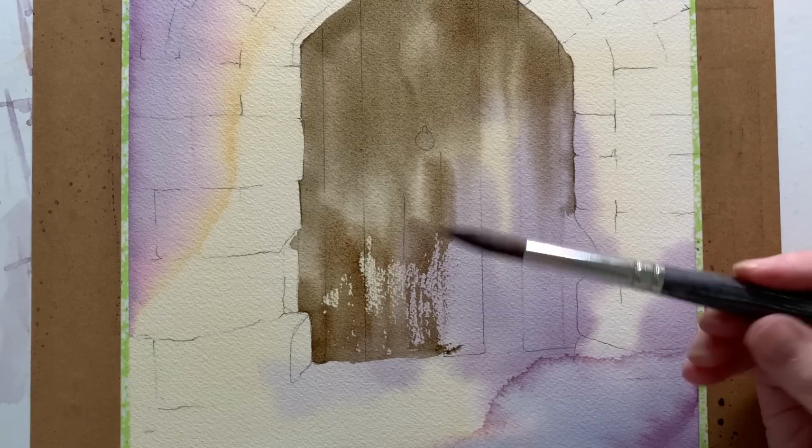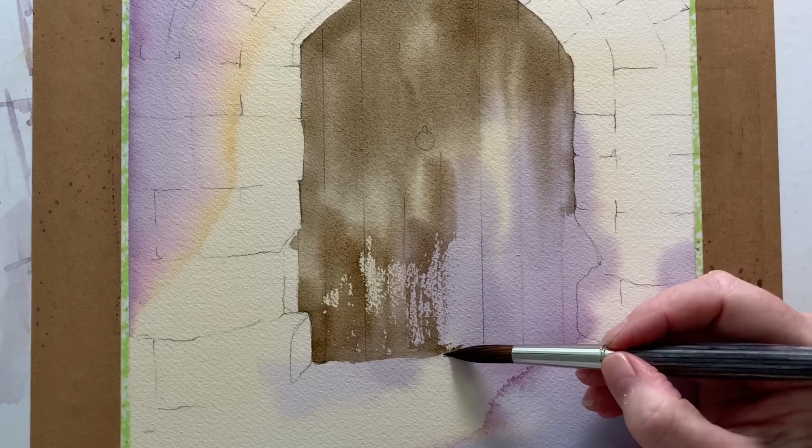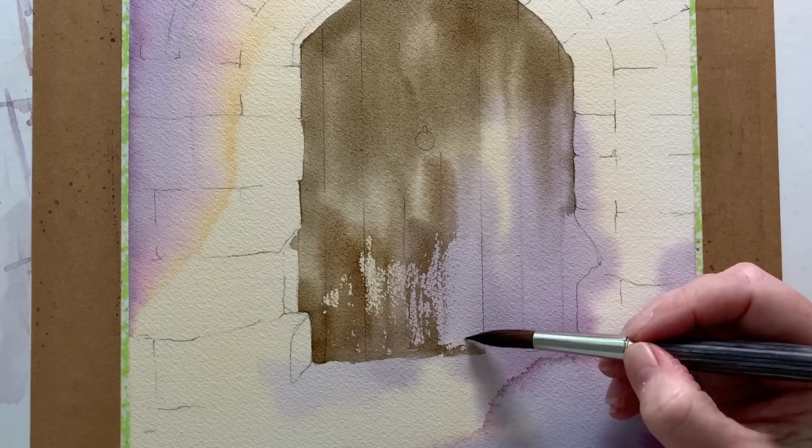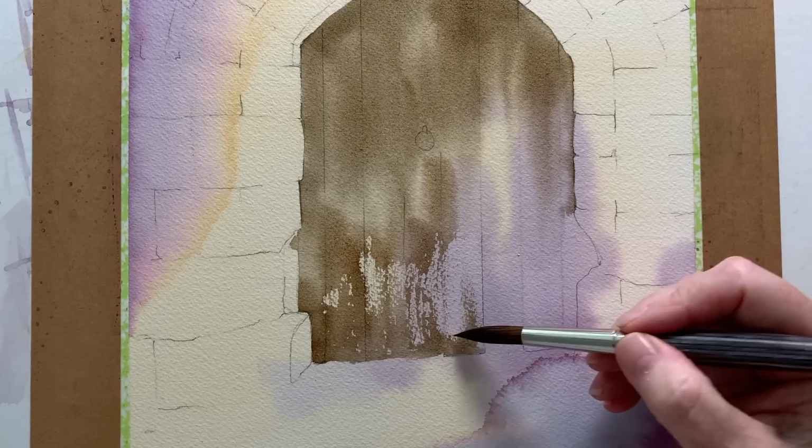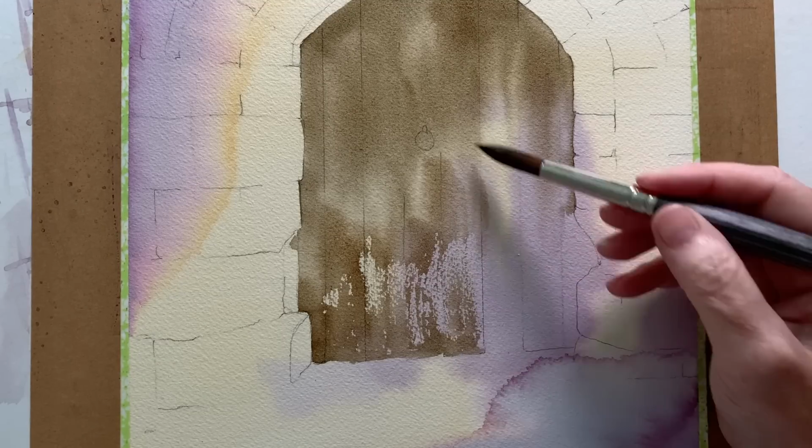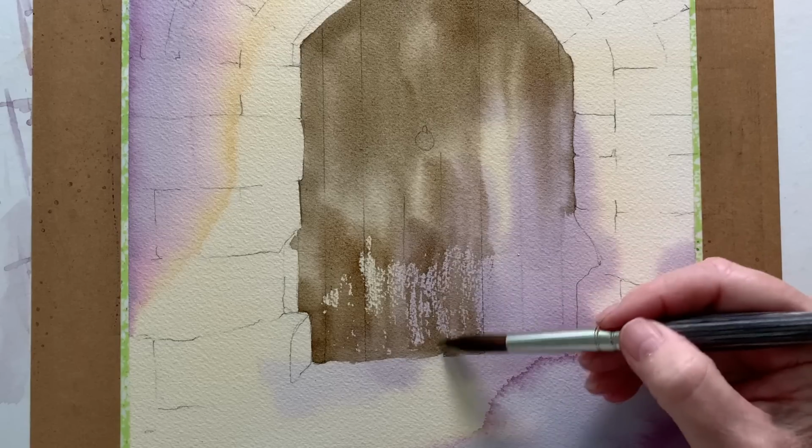This is only the first layer of paint. I will be layering some more paint over the top, and some of these will disappear, but you will still see some of the marks that I'm making now.